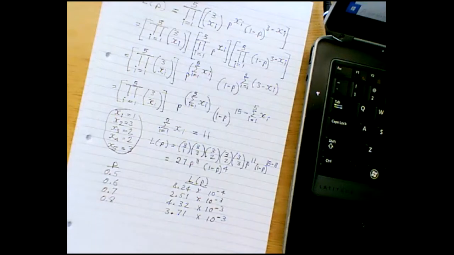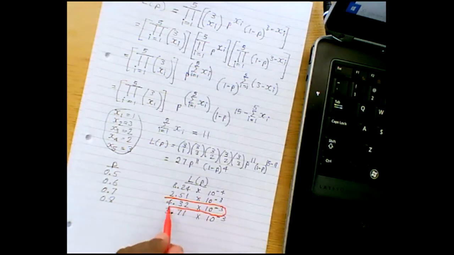Now the question is, which is the MLE? Remember, the maximum likelihood estimation says the MLE is the parameter value for which the likelihood is the largest. So in this case, which one is the largest? The largest is this one here, right? This is the largest of the 4 likelihood values.